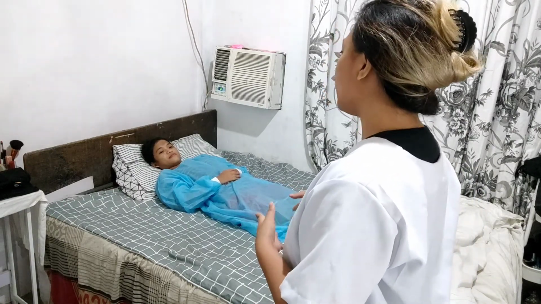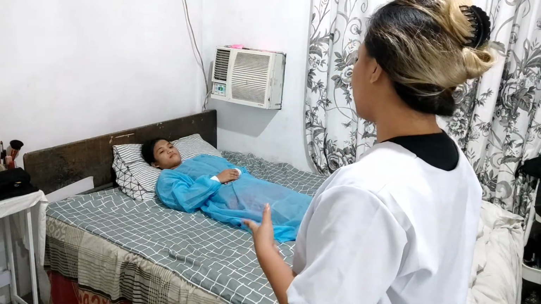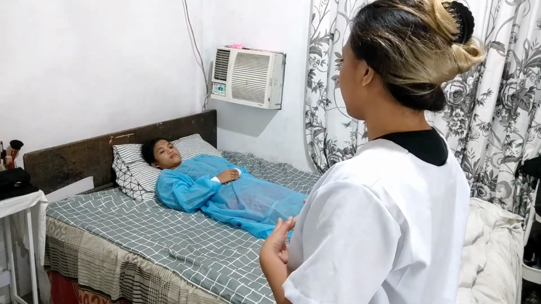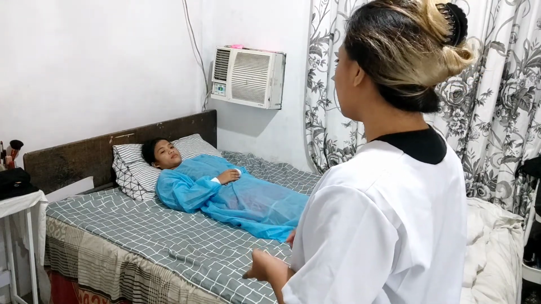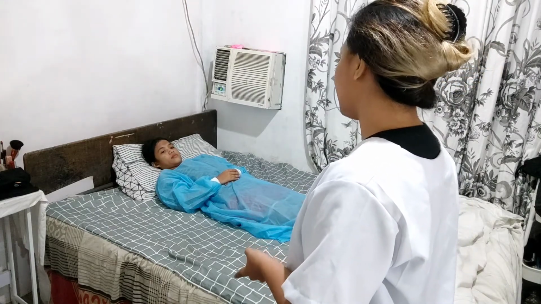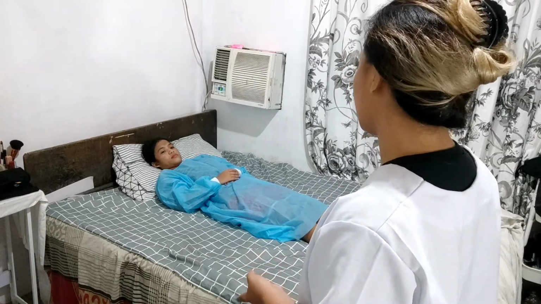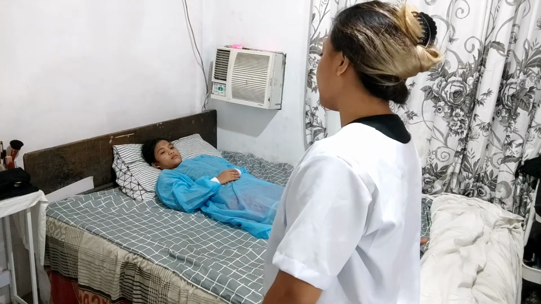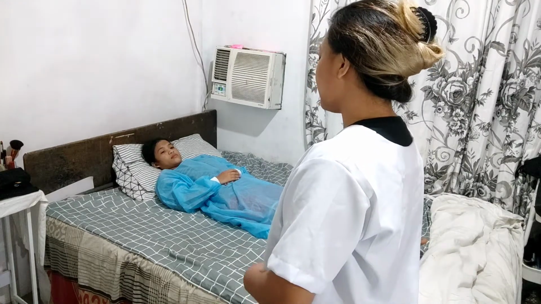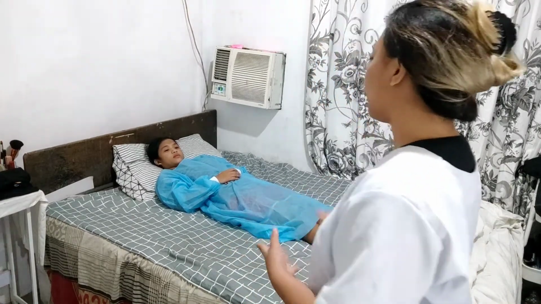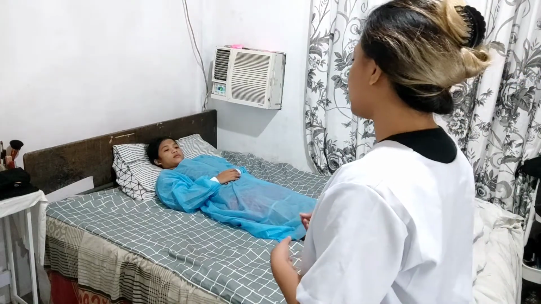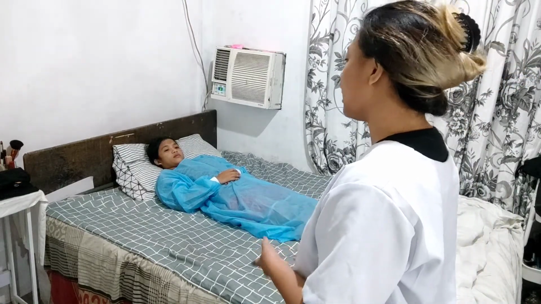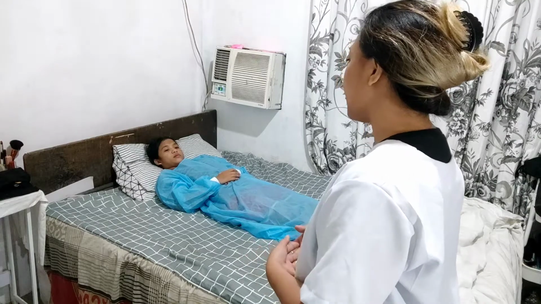Today I will be helping you to position yourself on the bed, because you don't want to stay very long in the same position. We can also avoid pressure sores or other injuries caused by lying too long in the same position. You can help me out by cooperating with me. I'm just going to give you some instructions to make it easier for us to transfer you to a different position, okay?